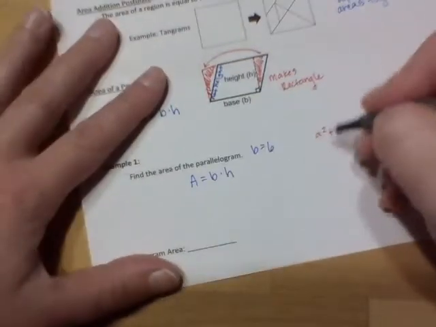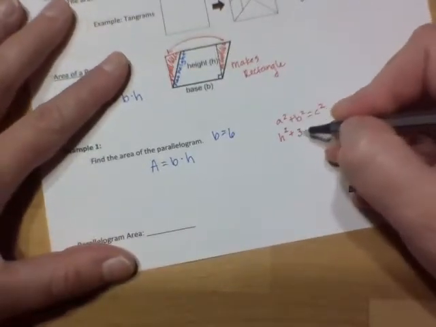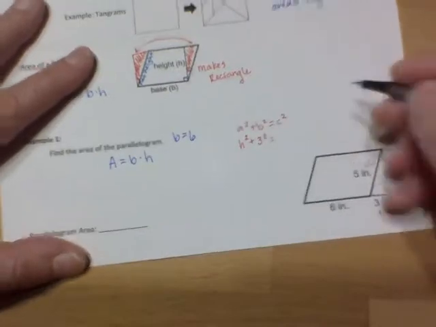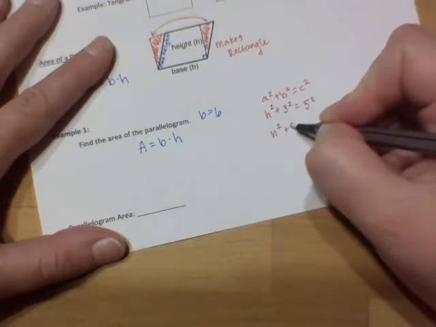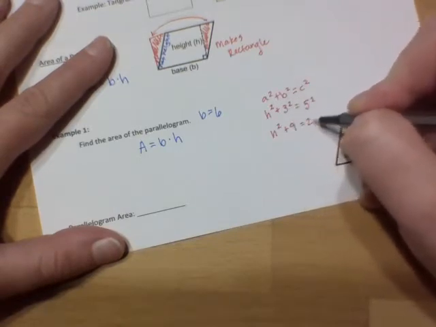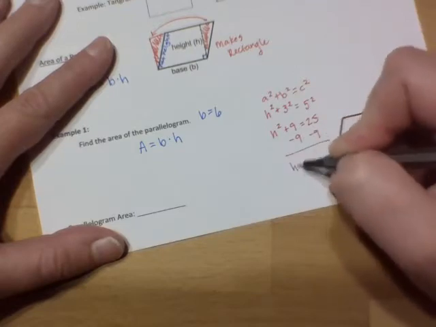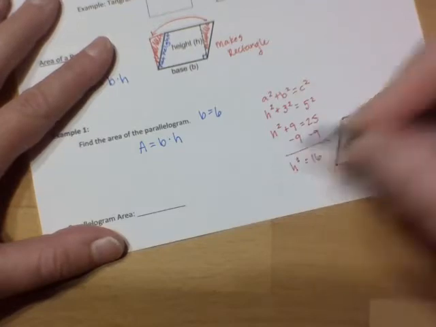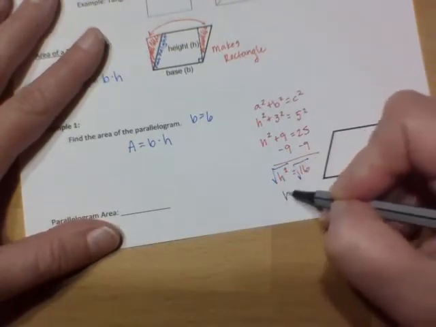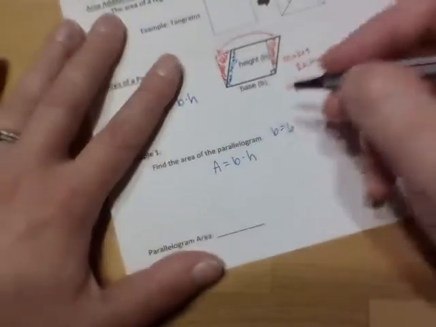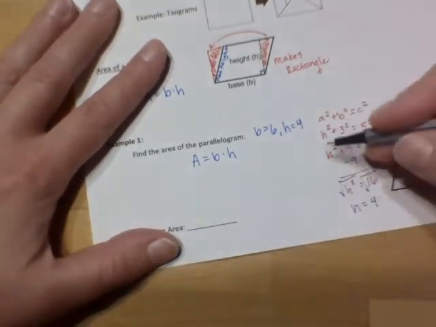So again, A is H, so H squared, B is 3, and C is 5. And so now we work backwards. 9 is 3 squared, 25 is 5 squared, but then we can subtract that 9 over to be with the other number. And so we realize that we have H squared, which we will take the square root of to get a height of 4. So we now have a base of 6 and a height of 4 based on the Pythagorean theorem.